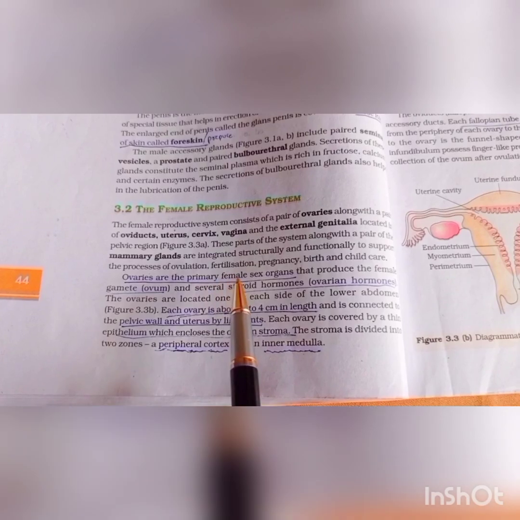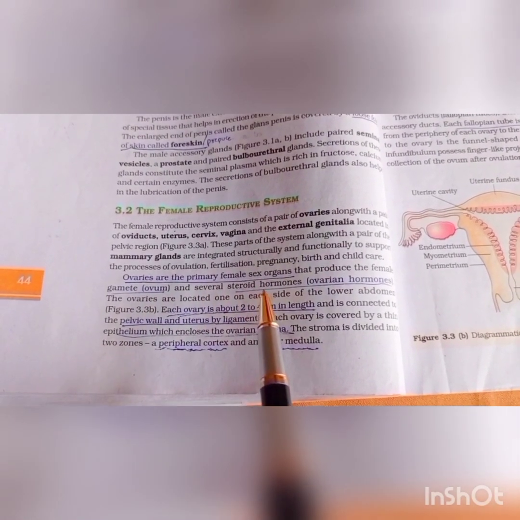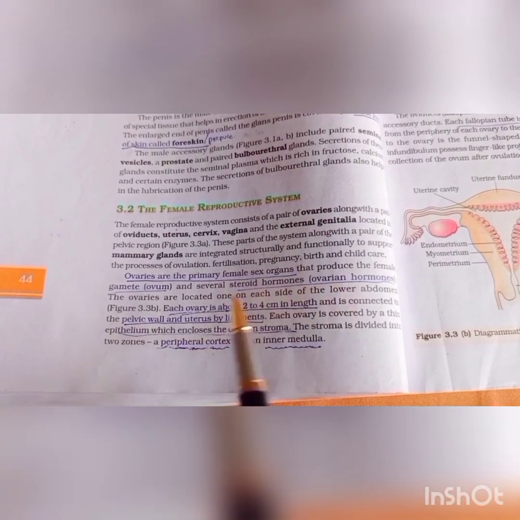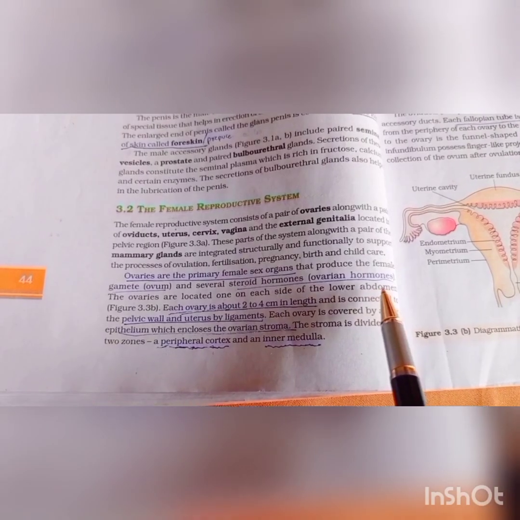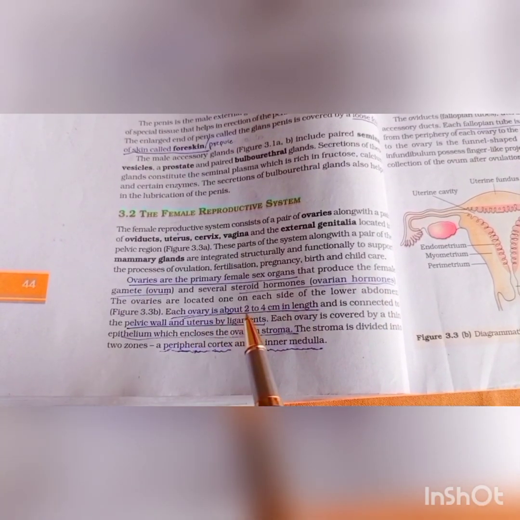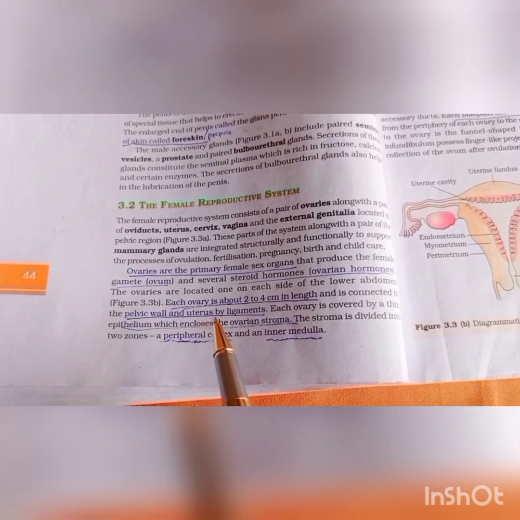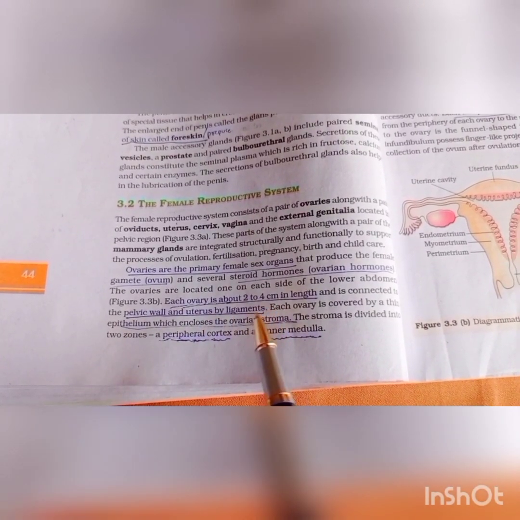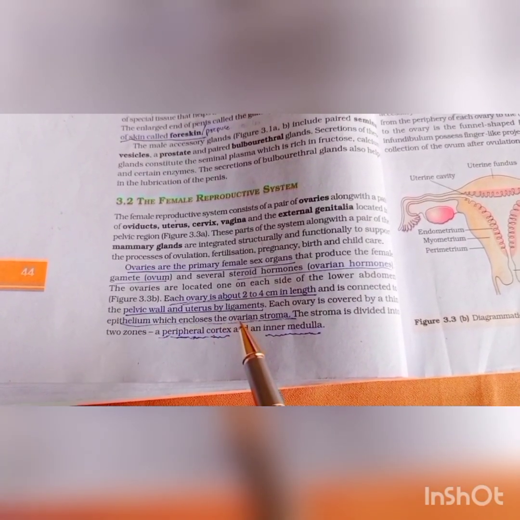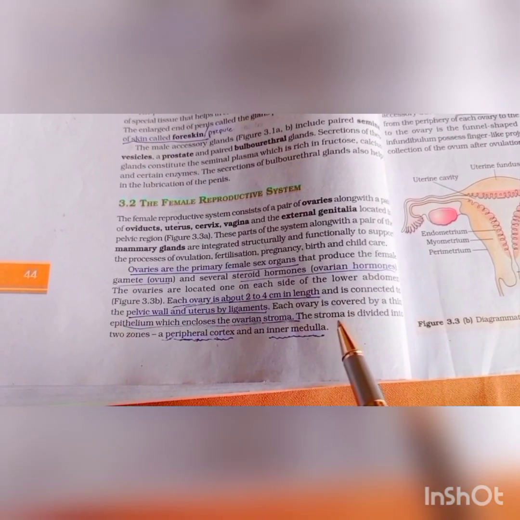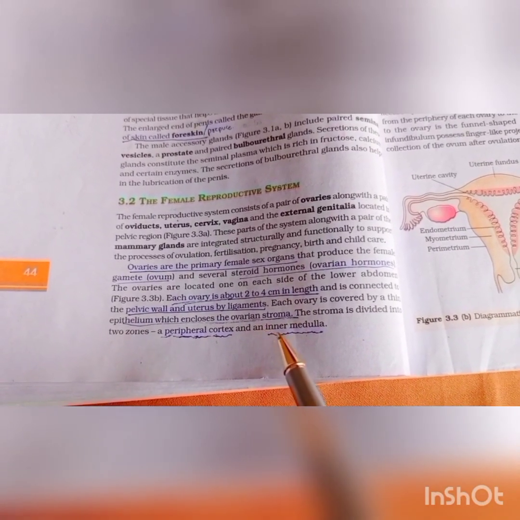Ovaries are the primary female sex organs that produce the female gamete, the ovum, and several steroid hormones, the ovarian hormones. The ovaries are located one on each side of the lower abdomen. Each ovary is about 2 to 4 centimeters in length and is connected to the pelvic wall and uterus by ligaments. Each ovary is covered by a thin epithelium which encloses the ovarian stroma. The stroma is divided into two zones, a peripheral cortex and an inner medulla.